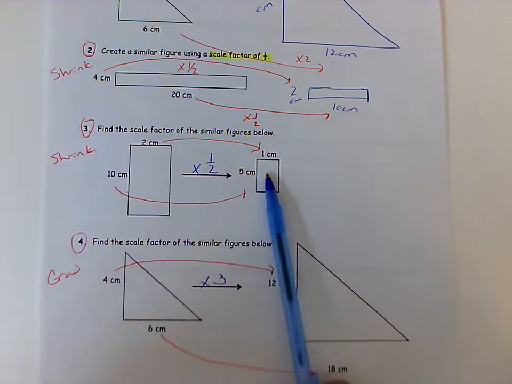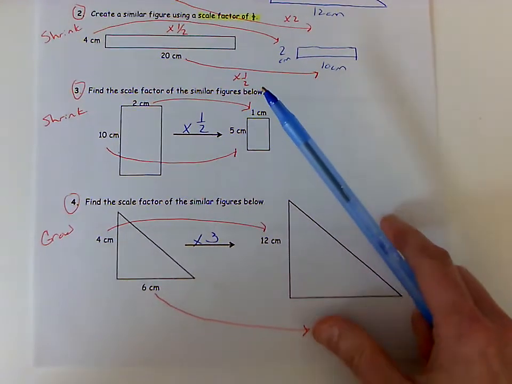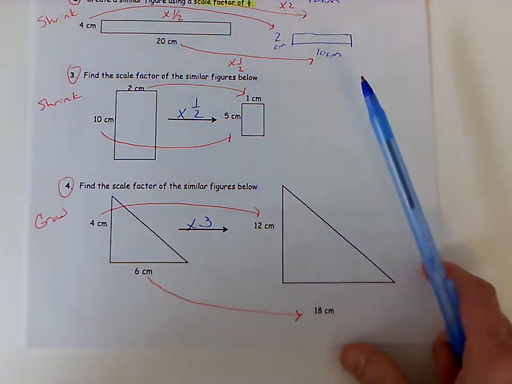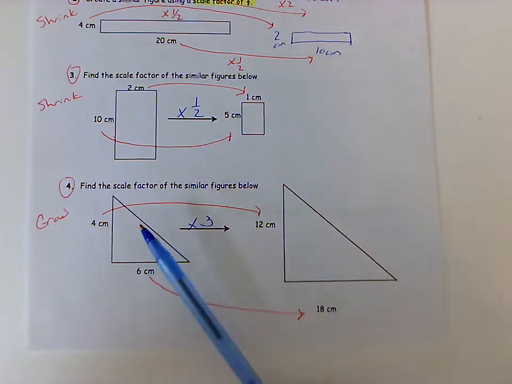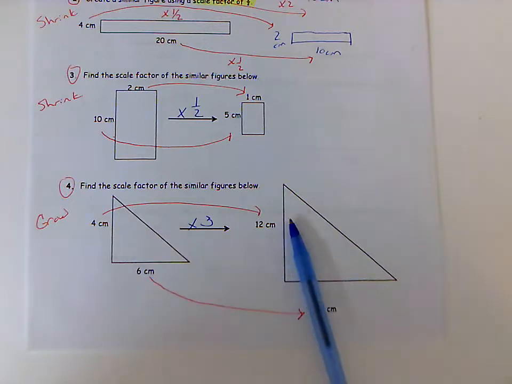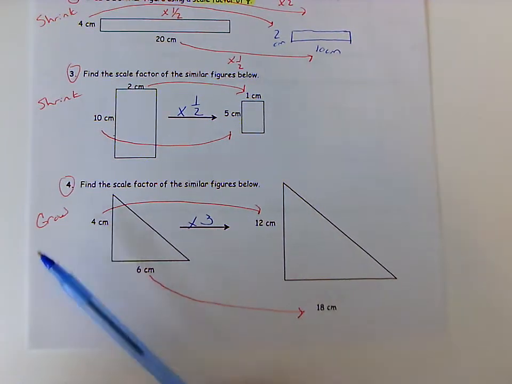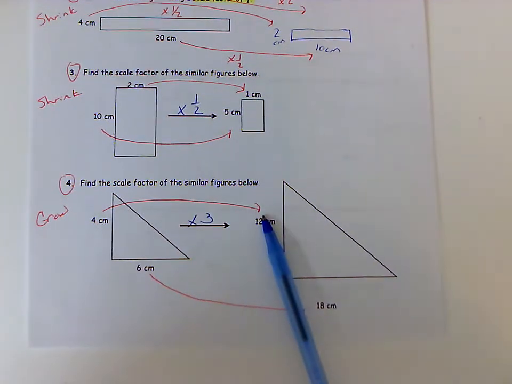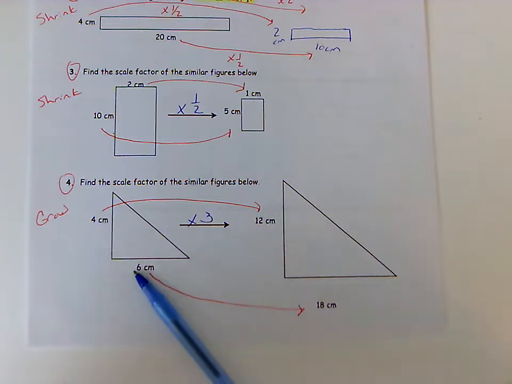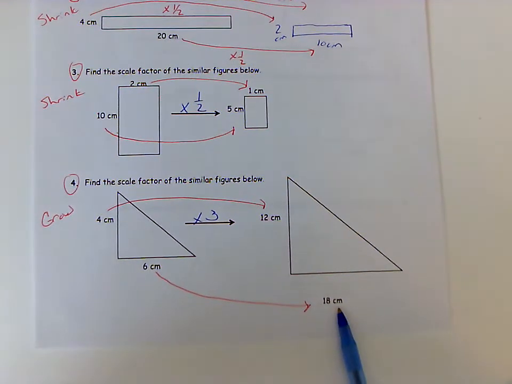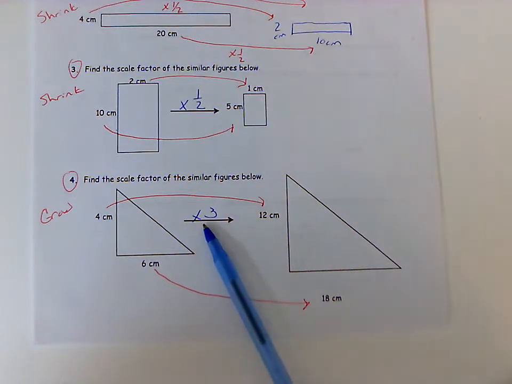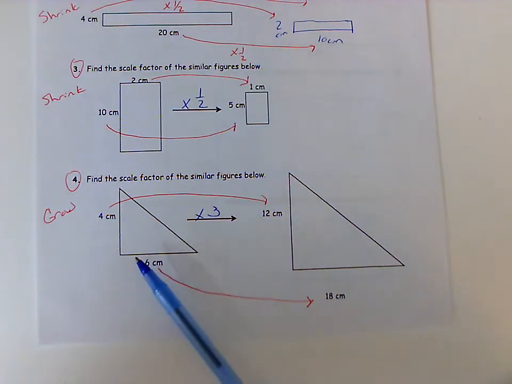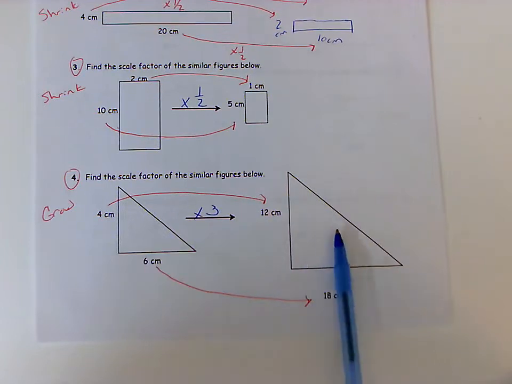Number 4, the last one on this first page, finding the scale factor from the first triangle to the second triangle. You're going from a small to a large. It's growing in size. So from 4 to 12, that's getting multiplied by 3. And from 6 to 18, that is also getting multiplied by 3. That is a times 3 scale factor, going from, again, the smaller triangle to the larger triangle.